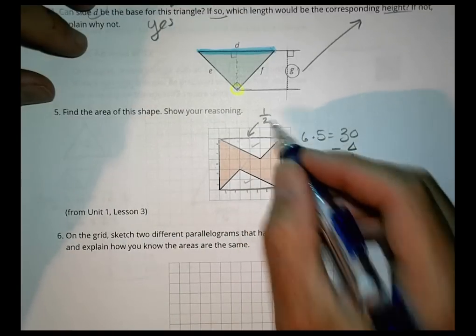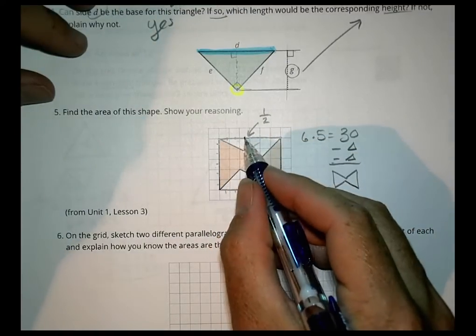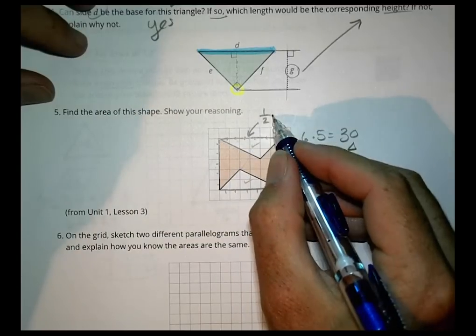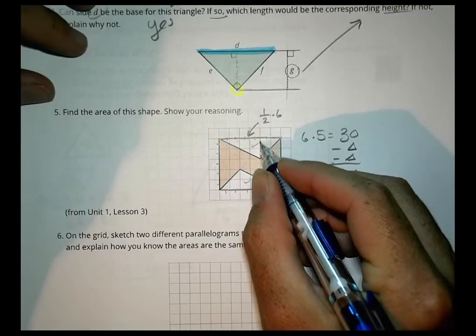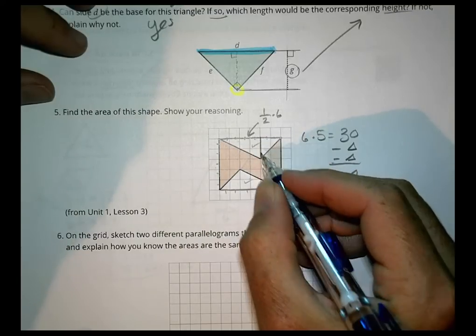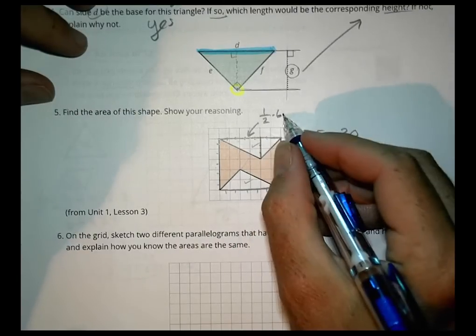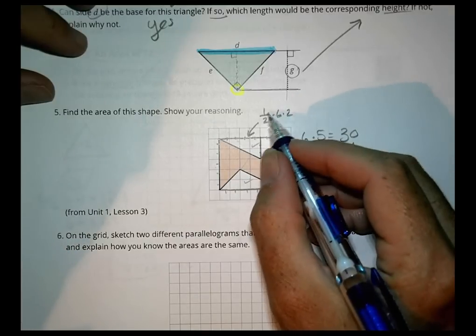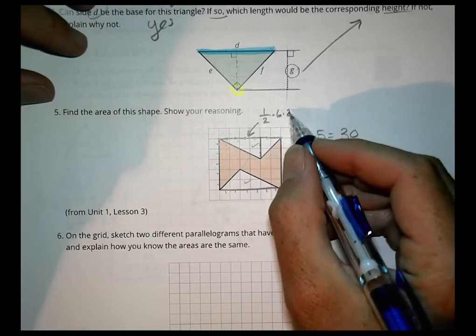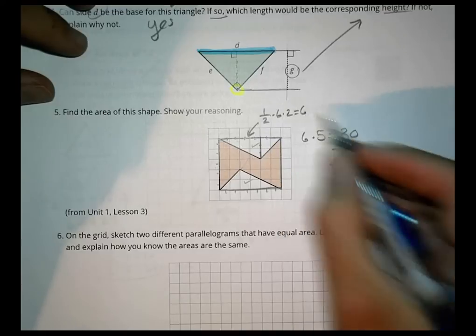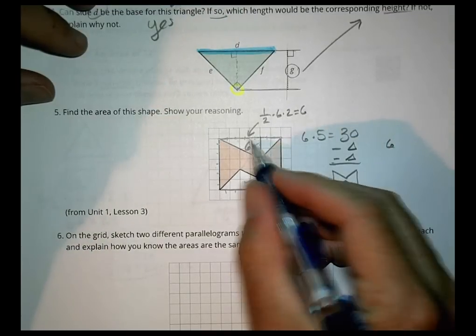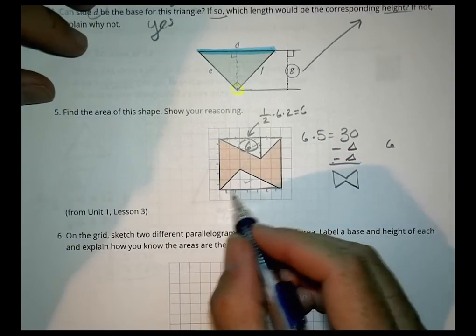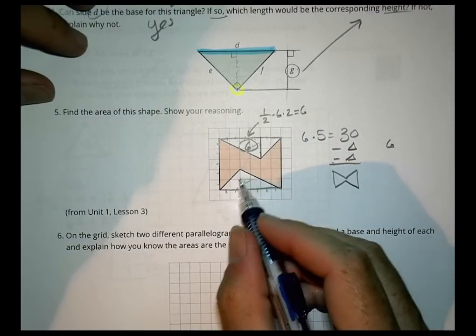So what's the area of this triangle right here? That would be 1/2 of the base, 1, 2, 3, 4, 5, 6, times the height, and here's the vertex right here. And we can see there that it has a height of 1, 2. So 1/2 of 6 is 3. 3 times 2 is 6. So one triangle has a value of 6. We can draw 6 there. And over here we have 1, 2, 3, 4, 5, 6, and a height of 2.